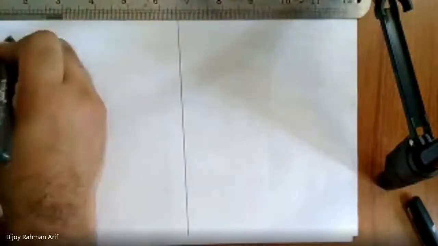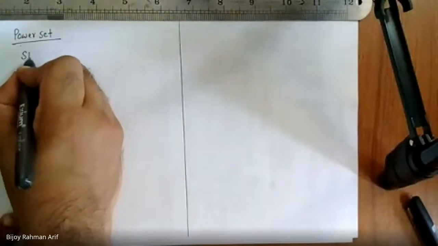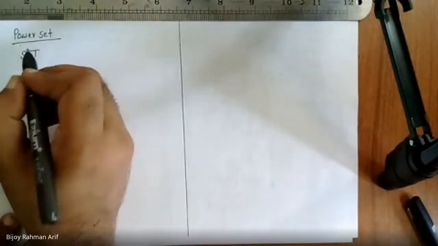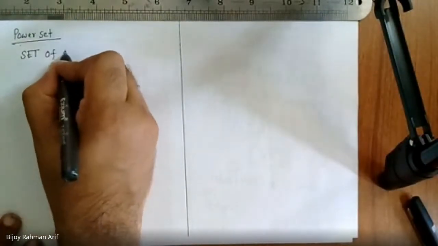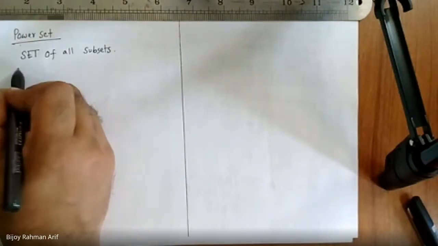Power set. Power set is a set. Remember, it is the set of all subsets. Power set is a set of all subsets. It is a set.